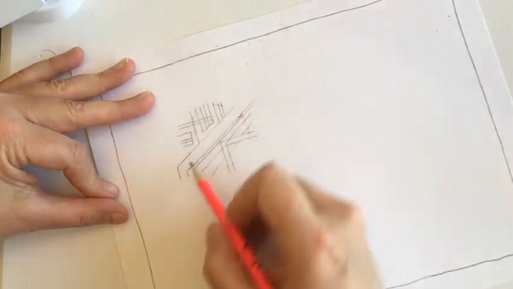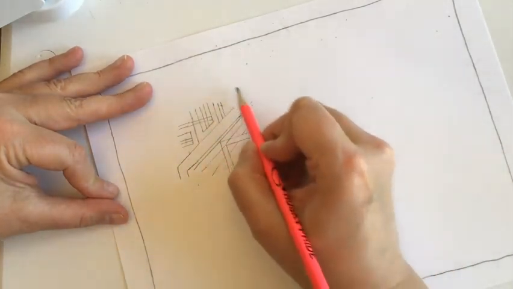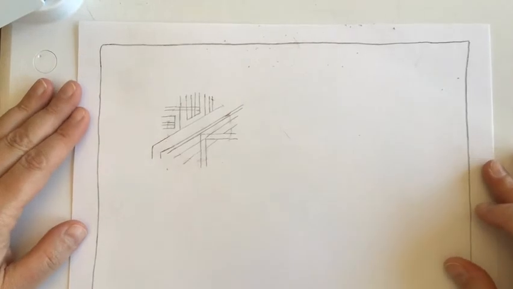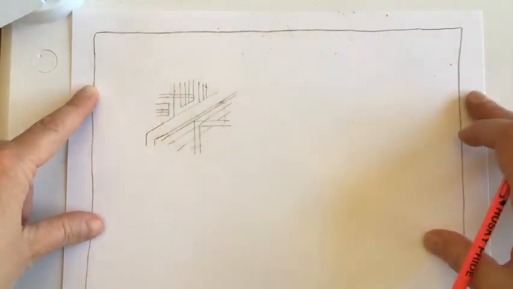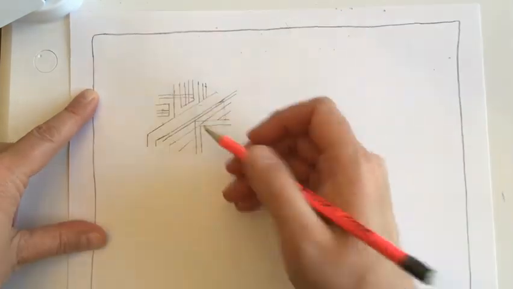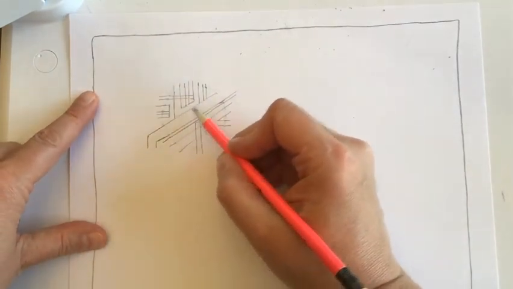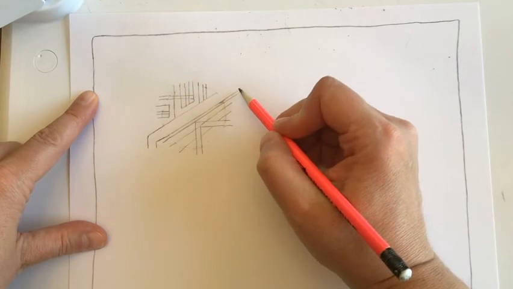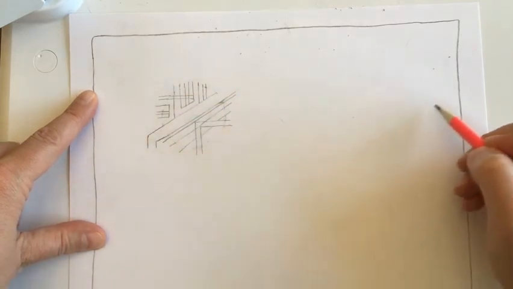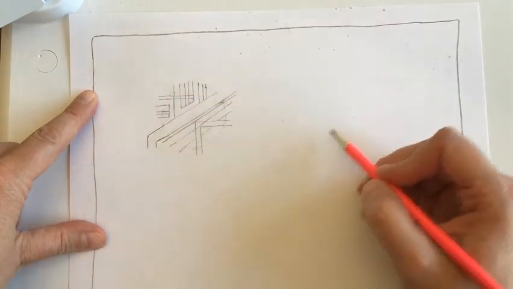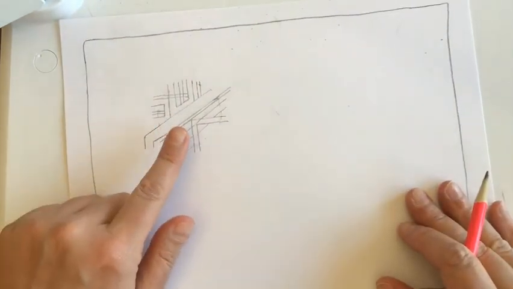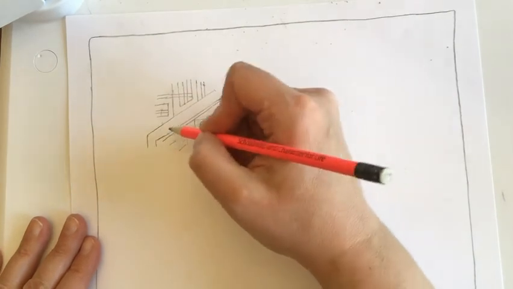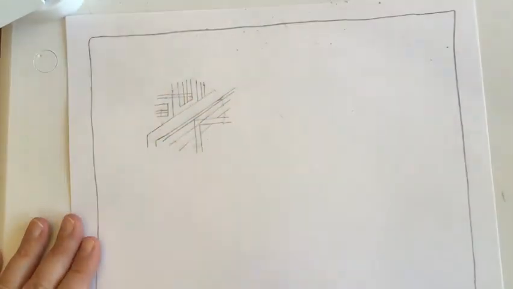You're going to do this throughout your design, and expand it until you are met by the borders. I don't have to keep these straight. If I wanted to all of a sudden start making it curve, or start doing zigzags, that's totally up to you. This is your design, so finish that up.